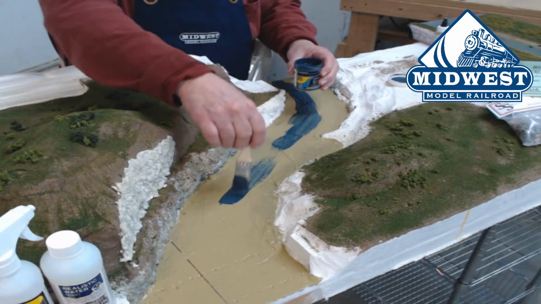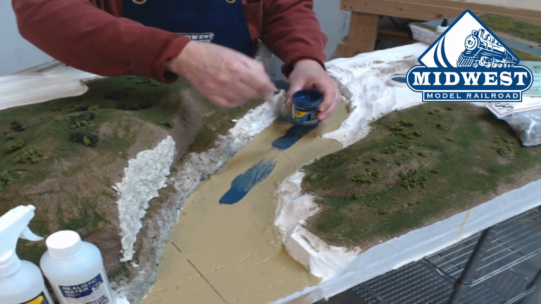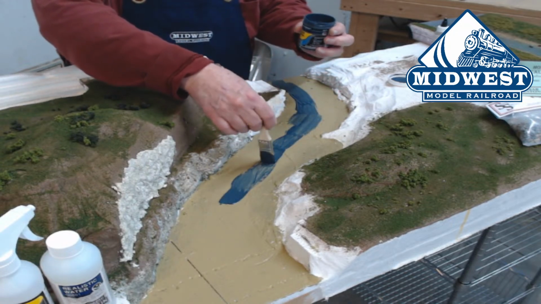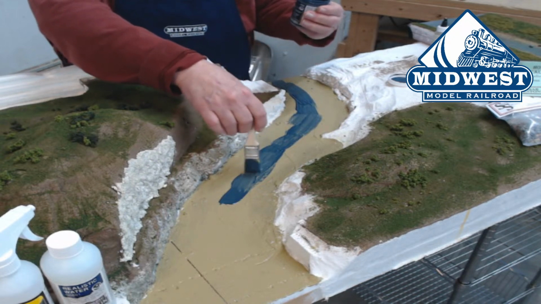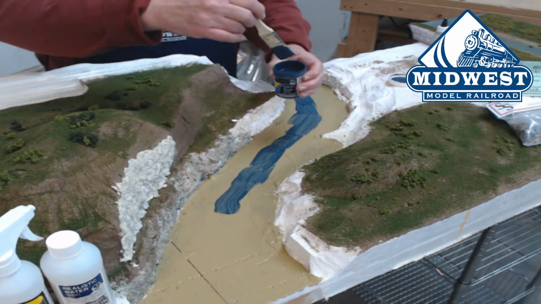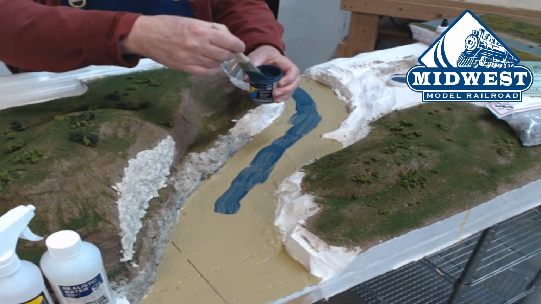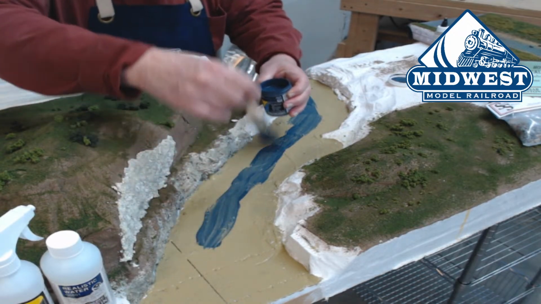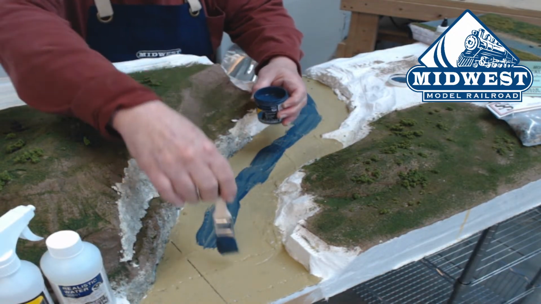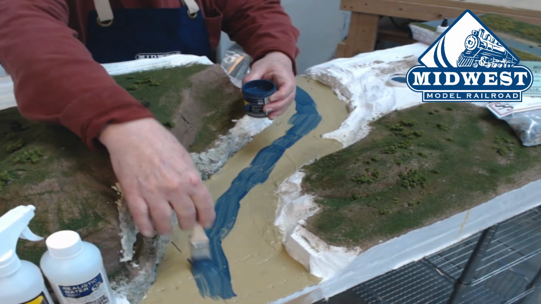Almost dropped the bottle of paint. That wouldn't be good at all. And the paint we're using is Woodland Scenics Deep Blue. It's a water undercoat. So it's made specifically for their water systems. And they've got multiple colors that you can use.